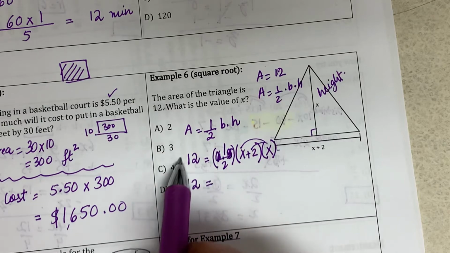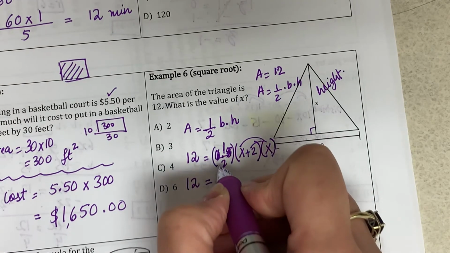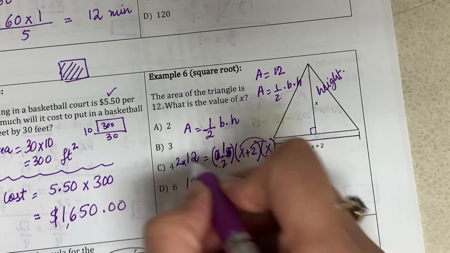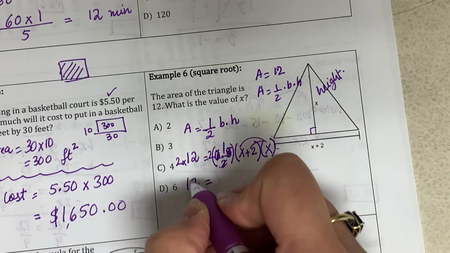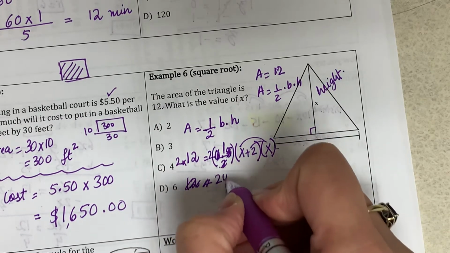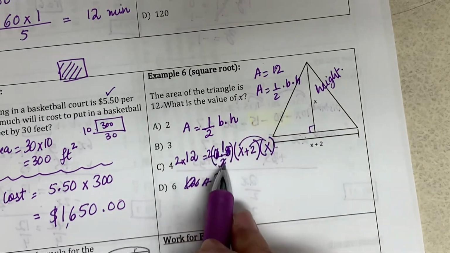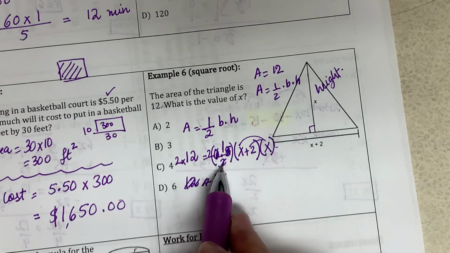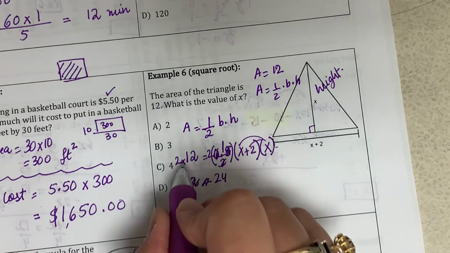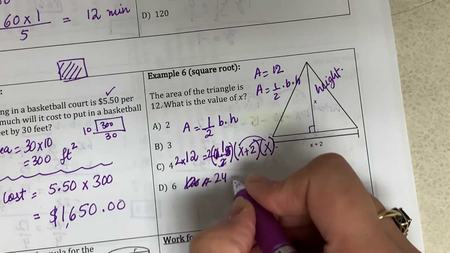I will move that 2 to this side. So 2 needs to be multiplied over here so I can cancel it out. 2 times 12 is 24. So that 2 from the denominator is gone. I multiplied on both sides. That 2 was a divisor, so when I multiplied, it's gone. So this is 24 on this hand side.